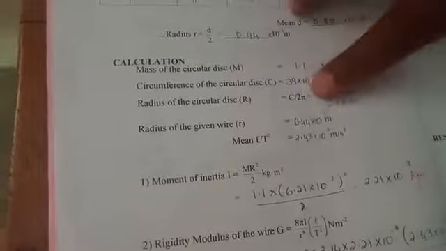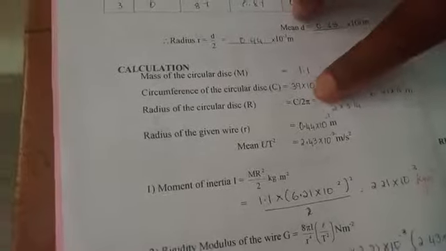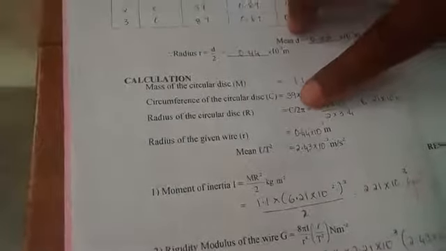So the radius of the disc is circumference by 2 pi, because circumference is equal to 2 pi r. So r is equal to circumference by 2 pi. So the value is there. This is the radius of the disc. Then the radius of the wire is taken from this tabular column. Then the mean value of L by t squared is taken from the first tabular column. So these are all the data.